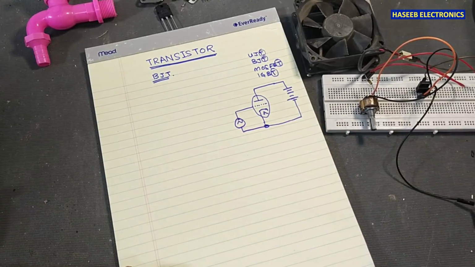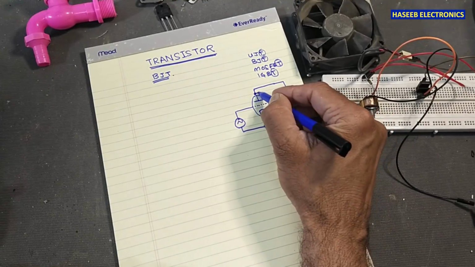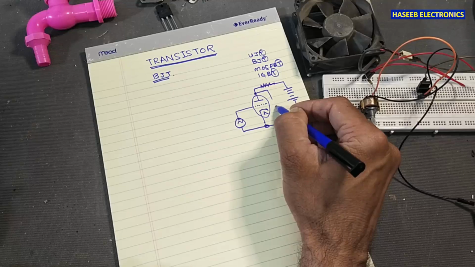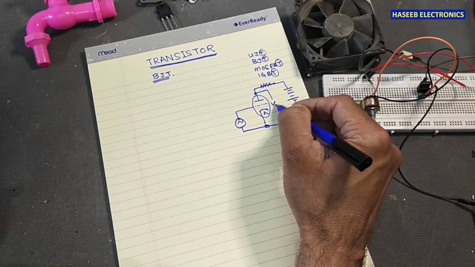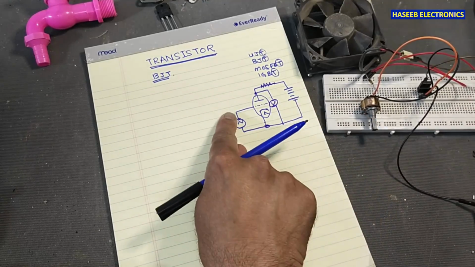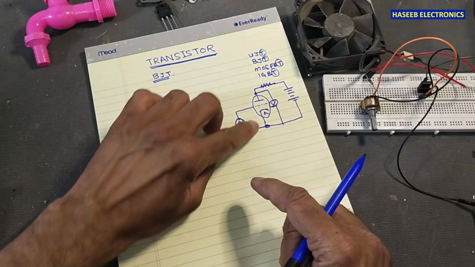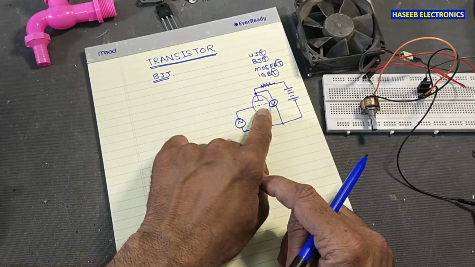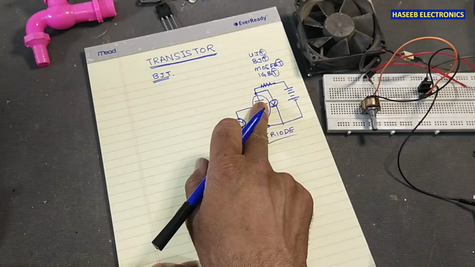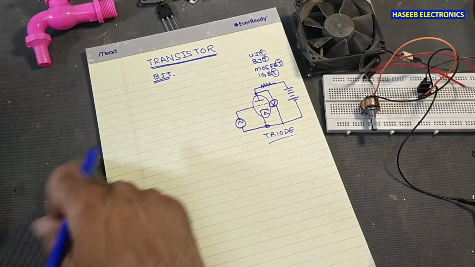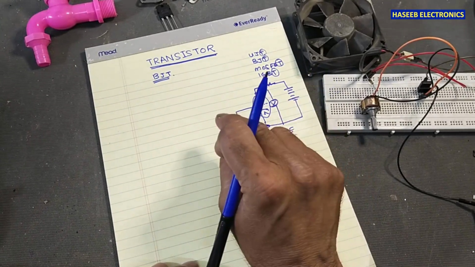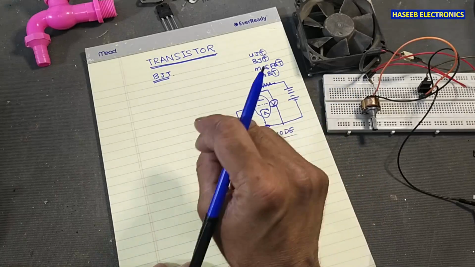This was the triode. There was a resistor here, and we take the output voltage here. Input, output. The BJT is the replacement of this triode tube, and in semiconductor material the transistor replaced this technology, but the working principle is the same.